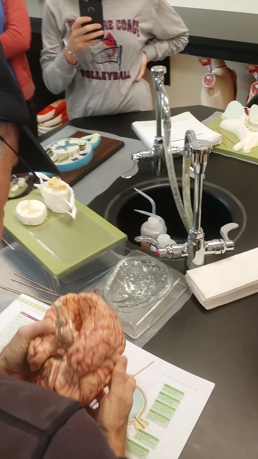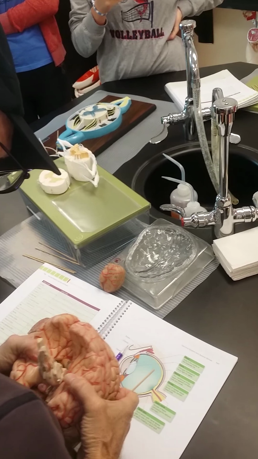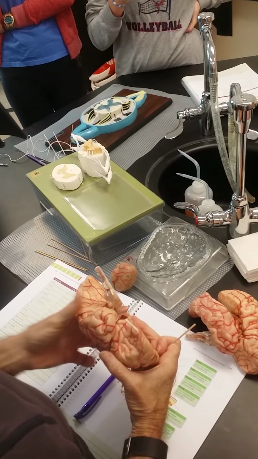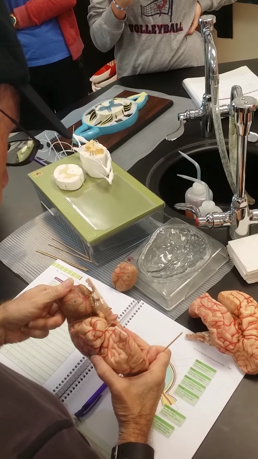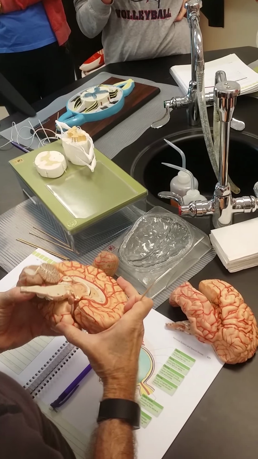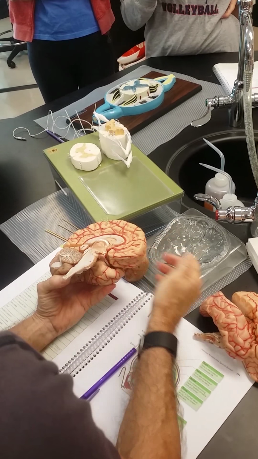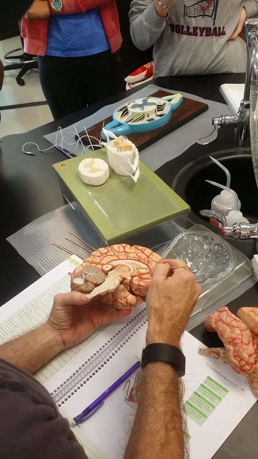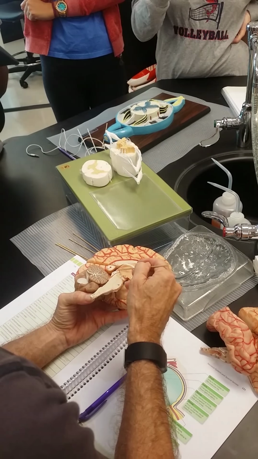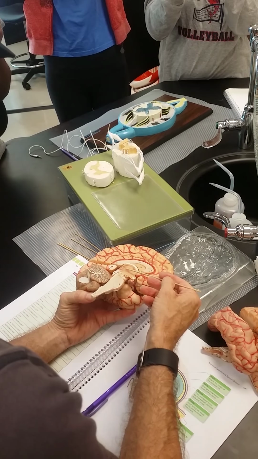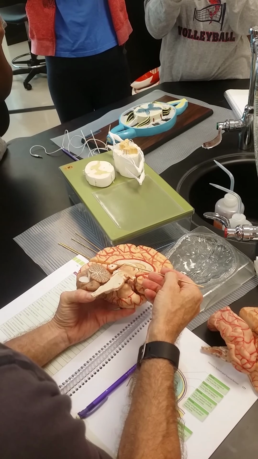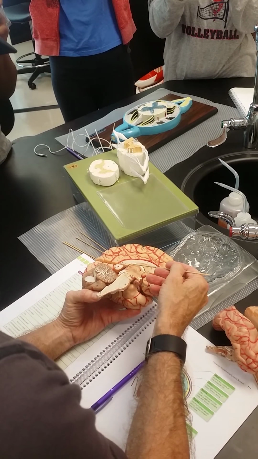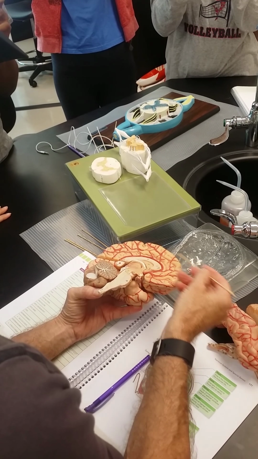Let's go ahead and separate this. Okay. So, what do we have here? We have a corpus callosum, lateral ventricle. We have the third ventricle. Here's the pineal body, a pineal gland. And the space above the third ventricle is our, this is the thalamus. Sorry about that. And the space above the thalamus is the third ventricle.